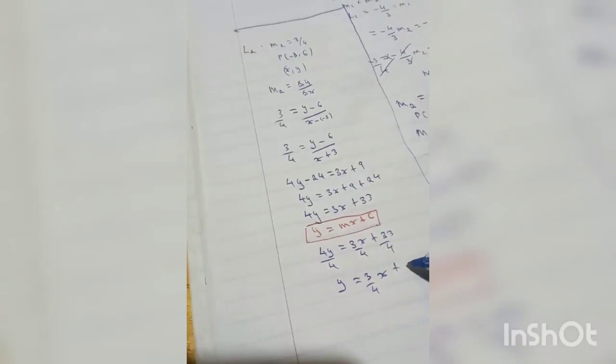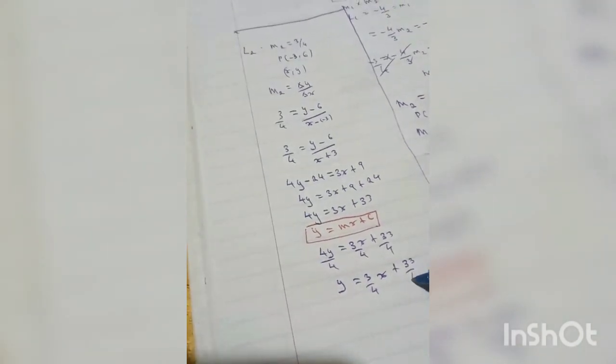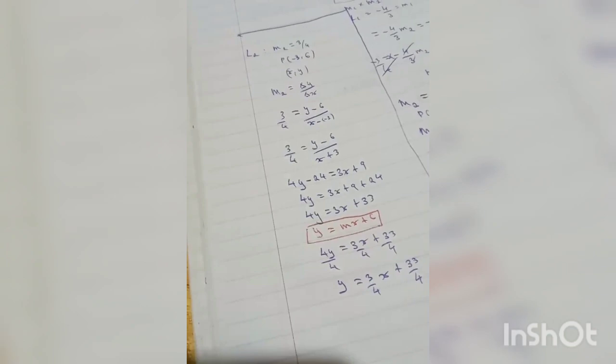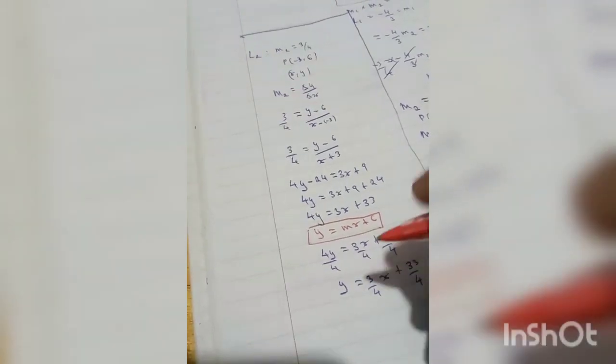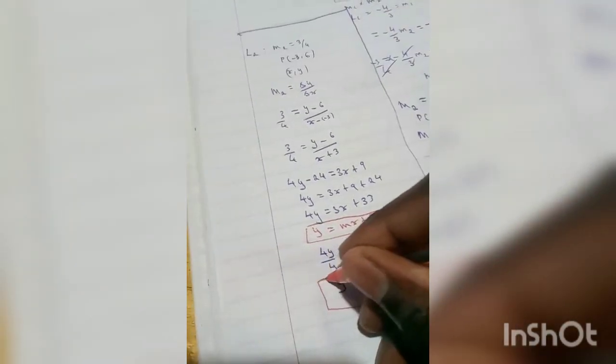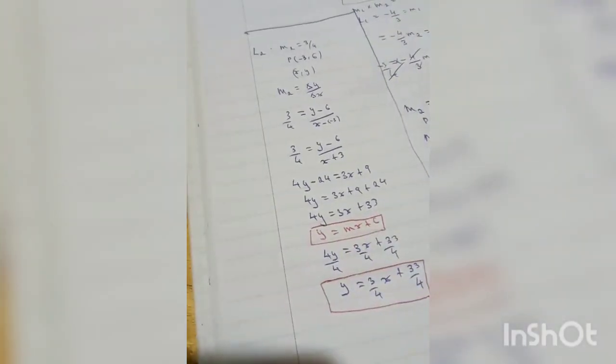So y = 3/4 x + 33/4. So this one is in the form y = mx + c, where m and c are constants.